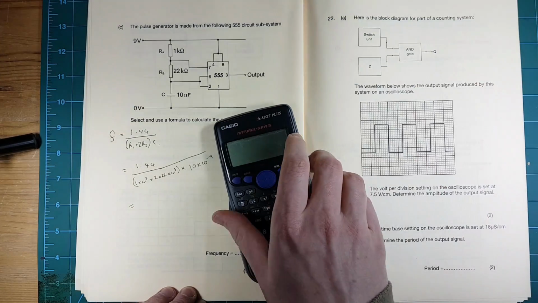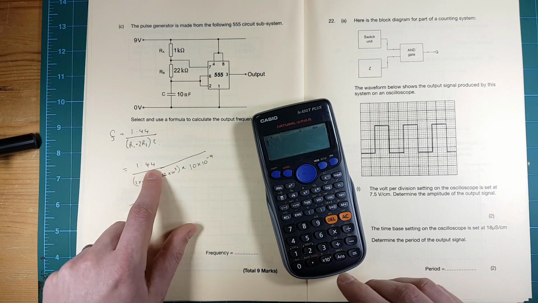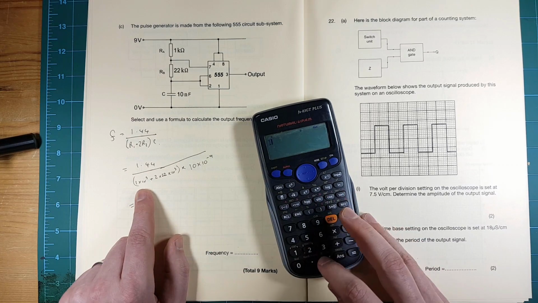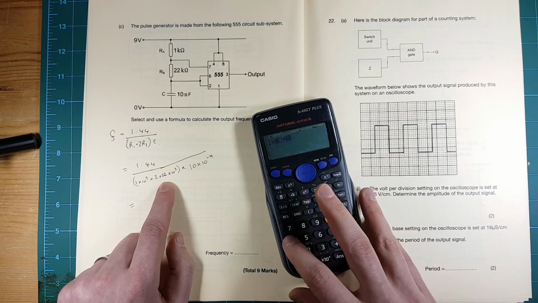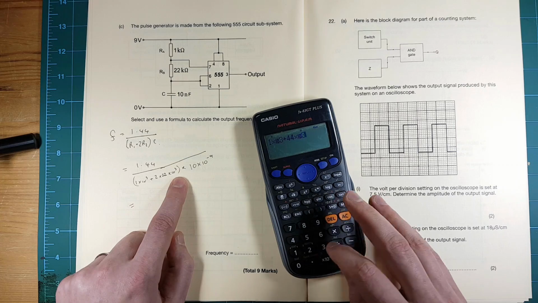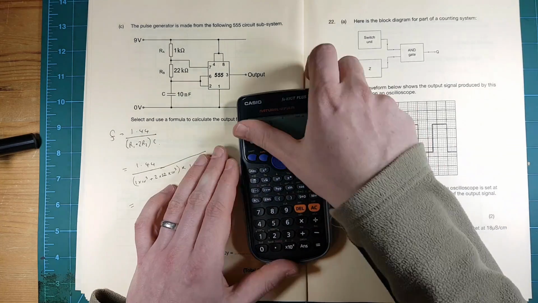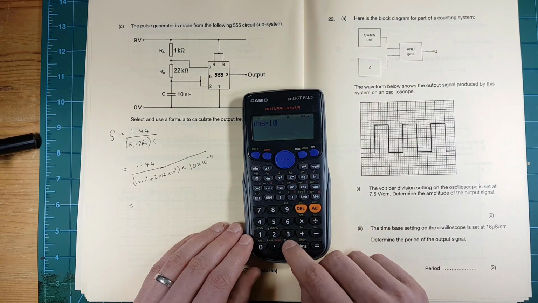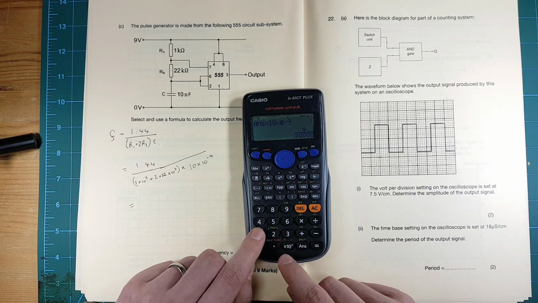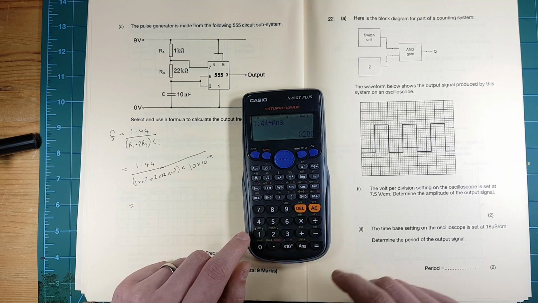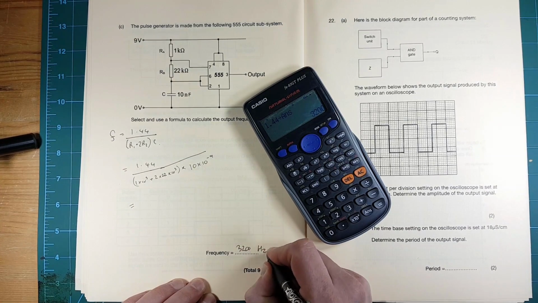So we need to work all that out. I'm just going to work out the bottom line first, and then I'm going to do 1.44 divided by it. So 1 times 10 to the 3 plus 2 of that is 44 times 10 to the 3. Then I want to times that by 10 times 10 to the -9. So that's the bottom line. Then I do 1.44 divided by that, gives me 3,200. And the units, hertz.